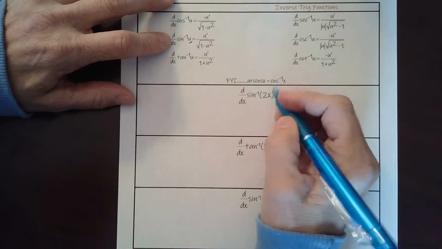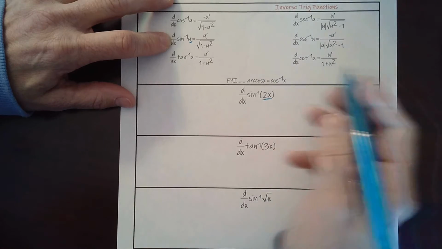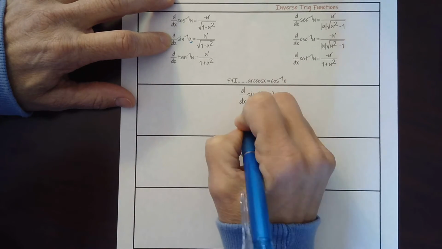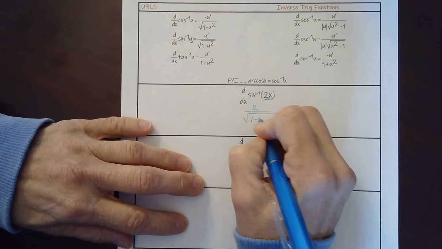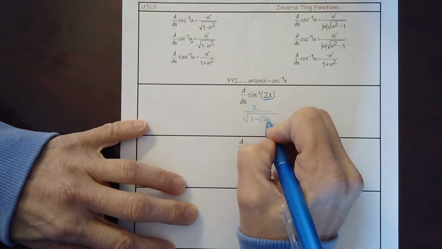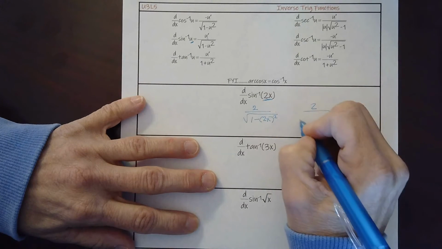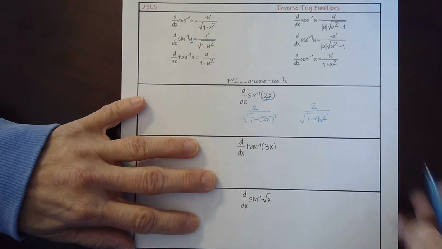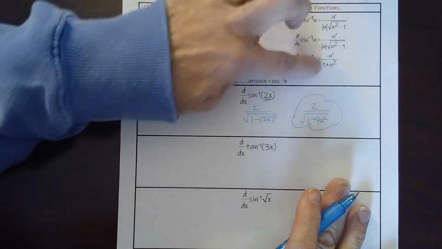Okay, so let's just do it. What's my u? My u is 2x. So I'm going to have the derivative of u, which is 2, over the square root of 1 minus, my u is 2x, and I will square it. And that reduces down to 2 over the square root of 1 minus 4x squared. And there's your derivative. So it's just a matter of memorizing and knowing these formulas.